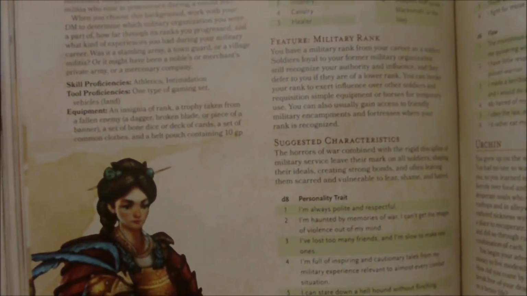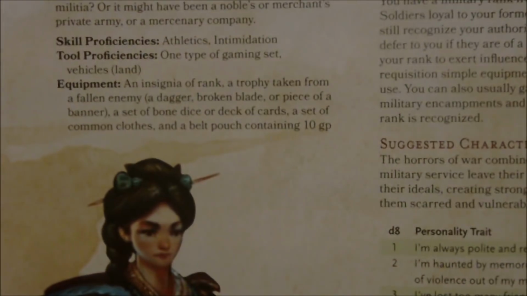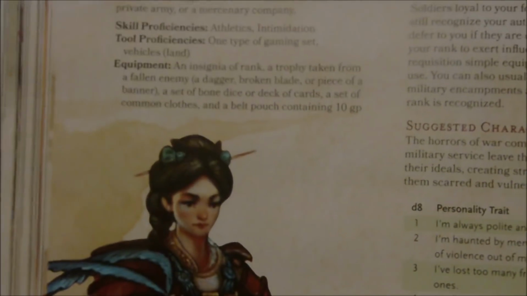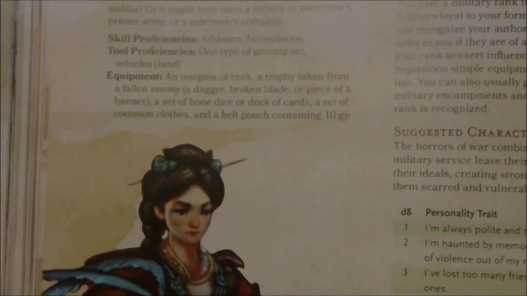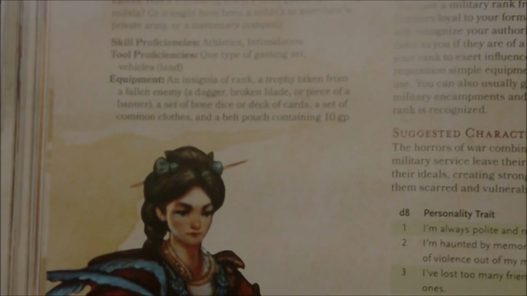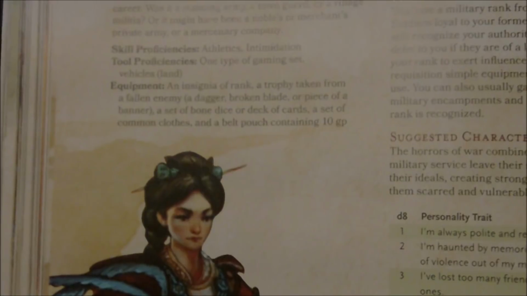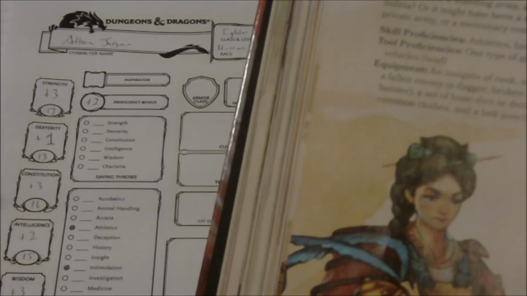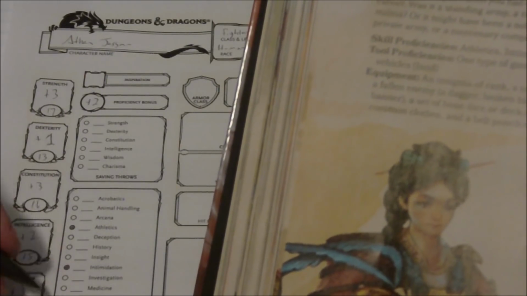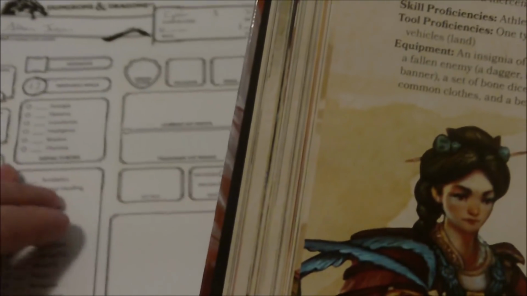Our skill proficiencies for being a soldier start off with athletics and intimidation. So those are ones I get for free. I think both of these are actual fighter class skills as well, so it means that I don't have to choose those anymore. So just on the character sheet, I just look where I have athletics and intimidation, and I just shade in the circles next to them to show that I am proficient with them.